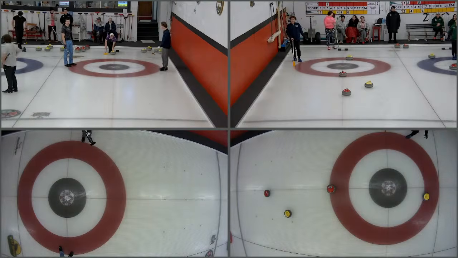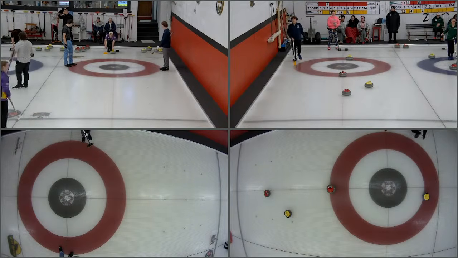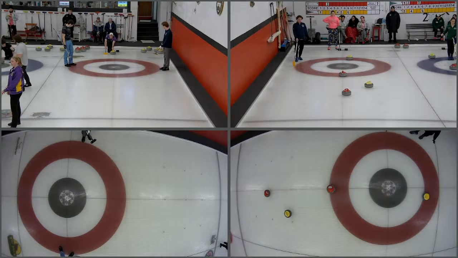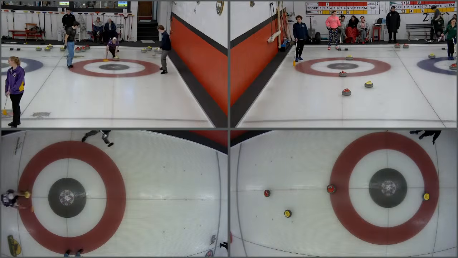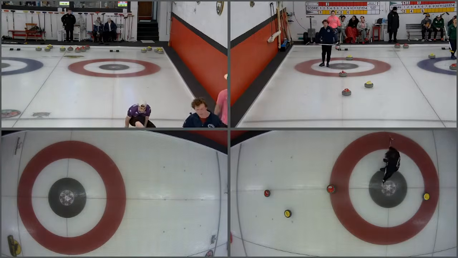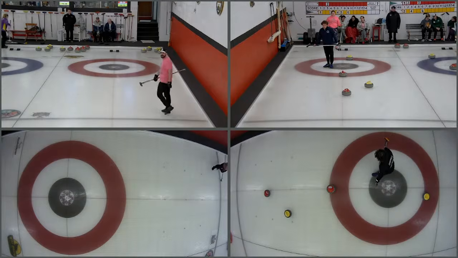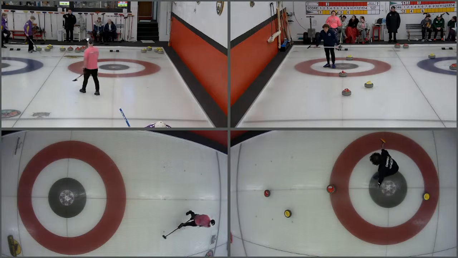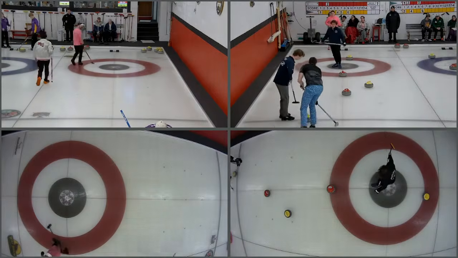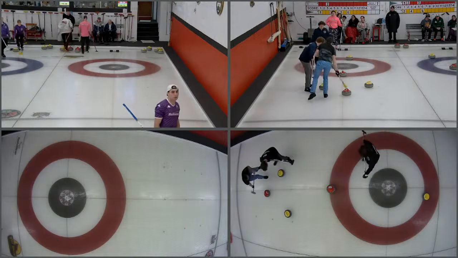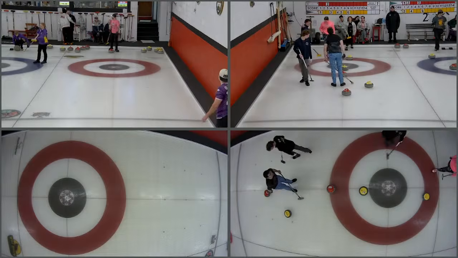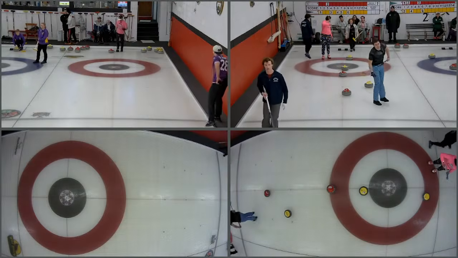Appears that Penn State's still lying 1 in the back 8 there. Really a nice draw right to the forefoot. That's pretty nice.